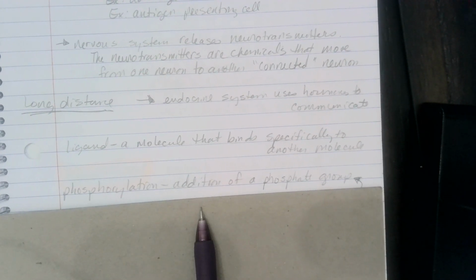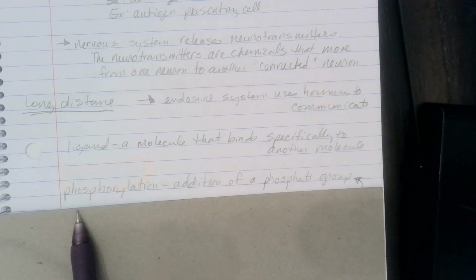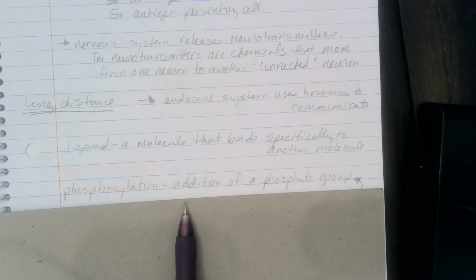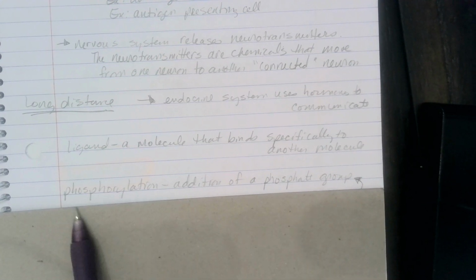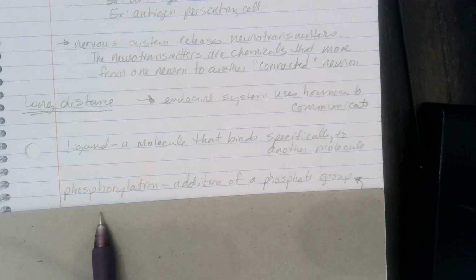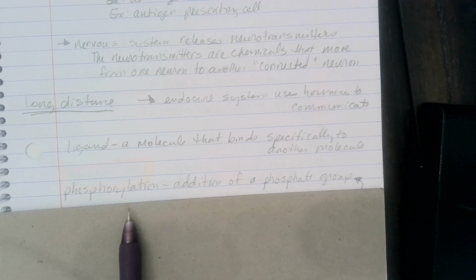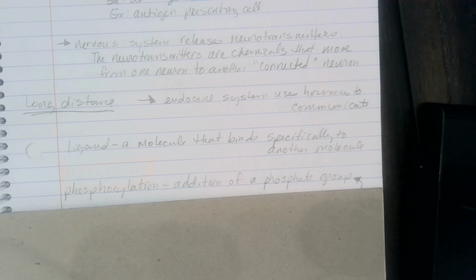Phosphorylation is the addition of a phosphate group.